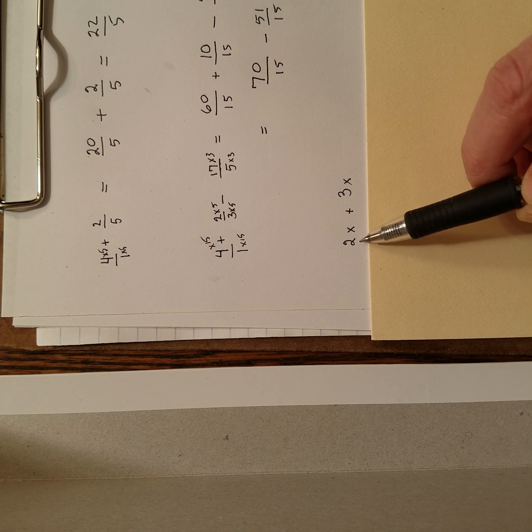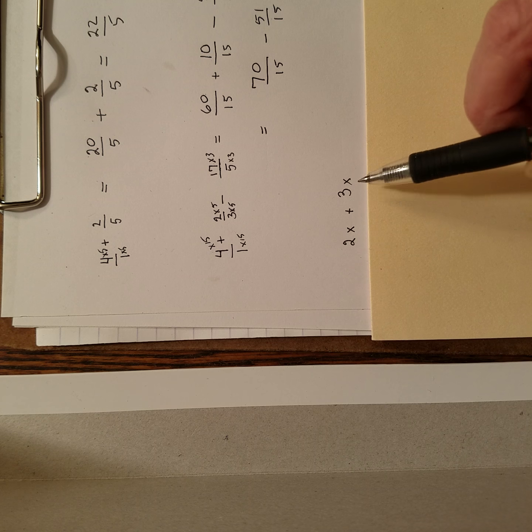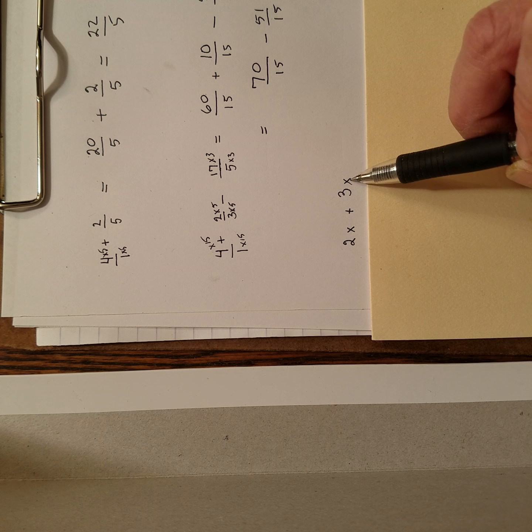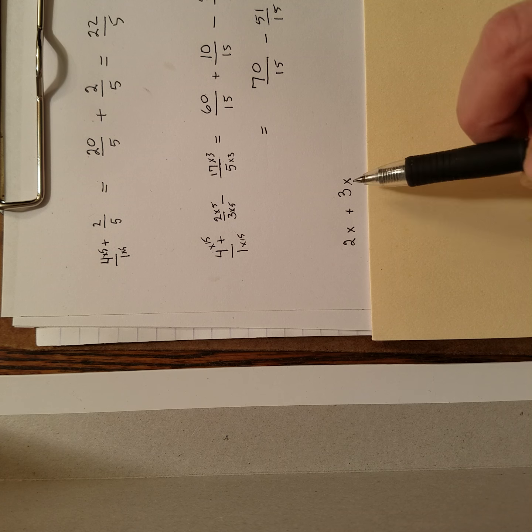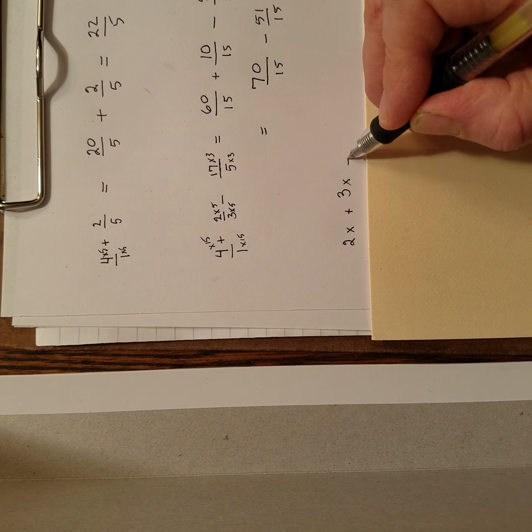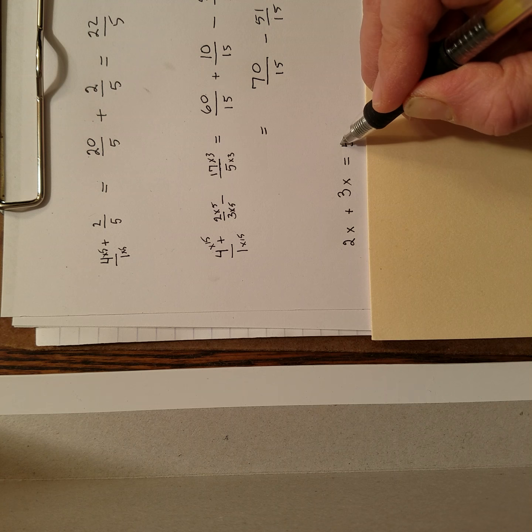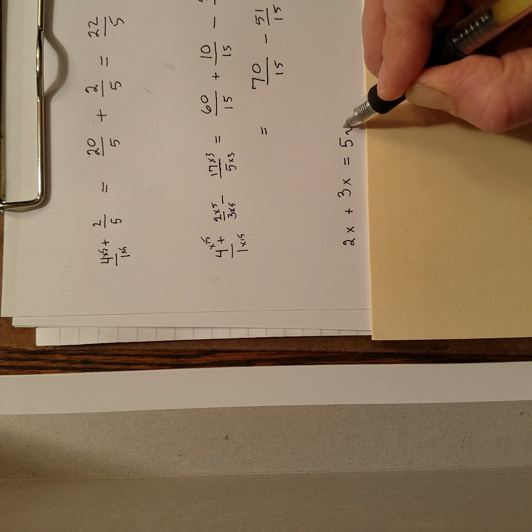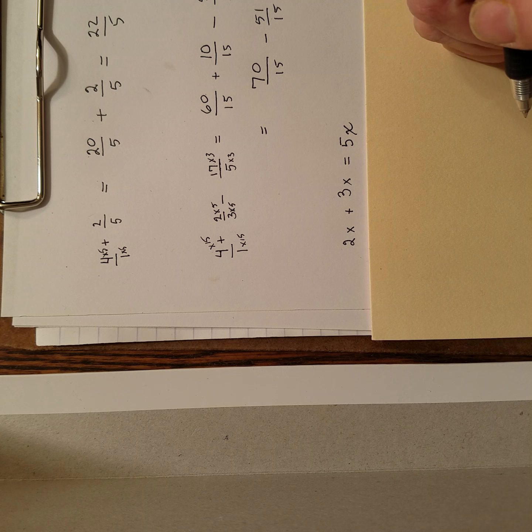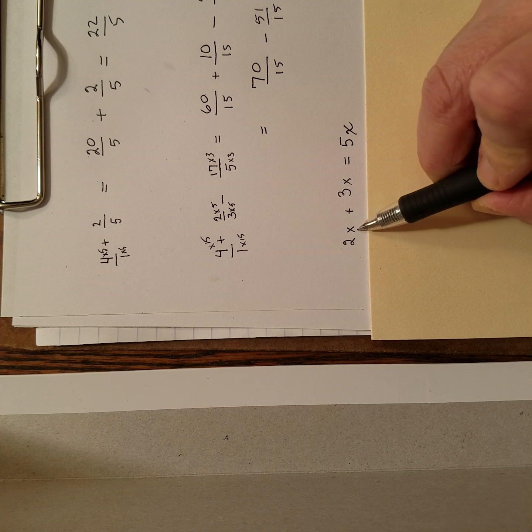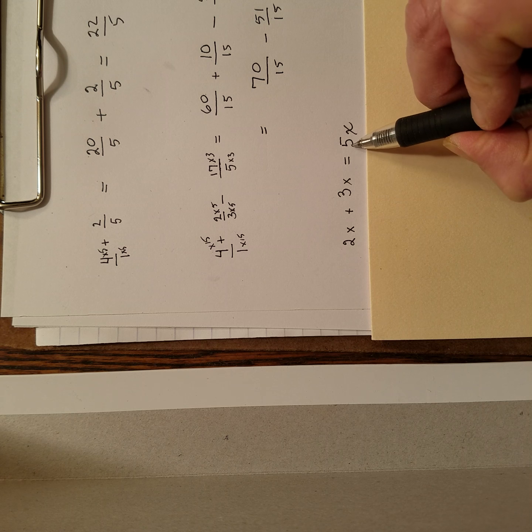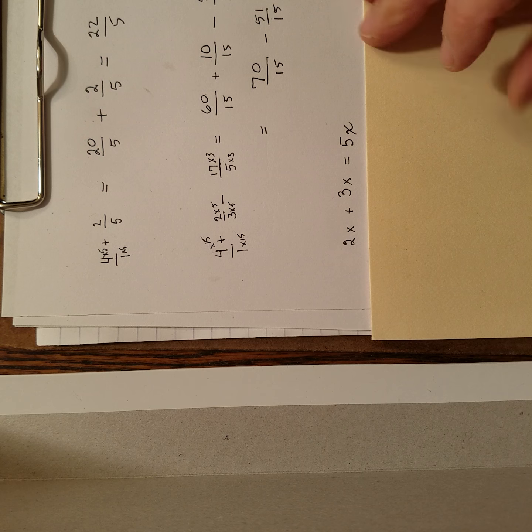However, if I think of the 2 as counting how many x's I have, and this 3 as counting how many x's I have, then I can see that I have a total of 2 of them plus 3 of them to give me a total of 5 of these things called x. So it's kind of like adding up apples. If I have 2 apples plus 3 apples, I end up with 5 apples.